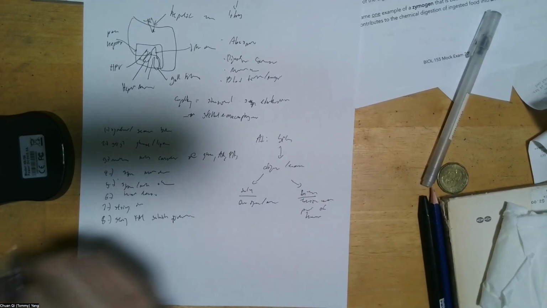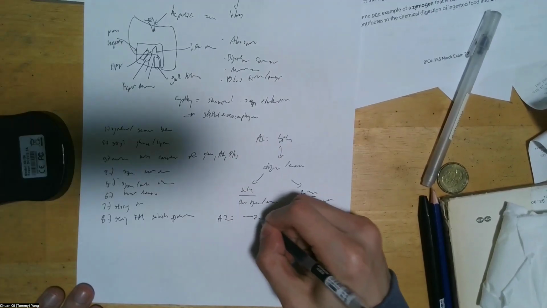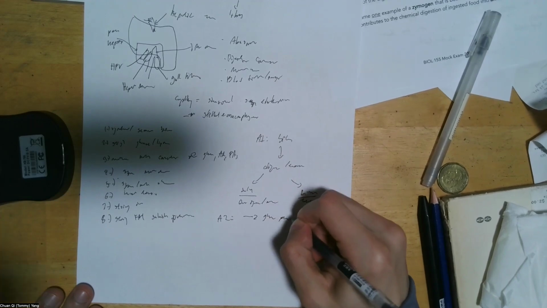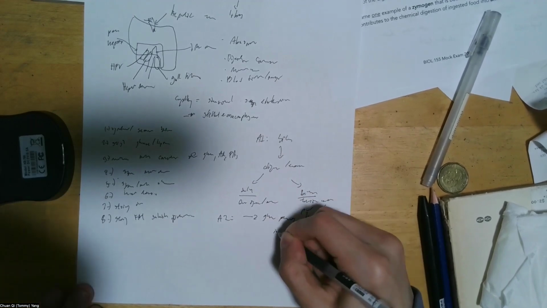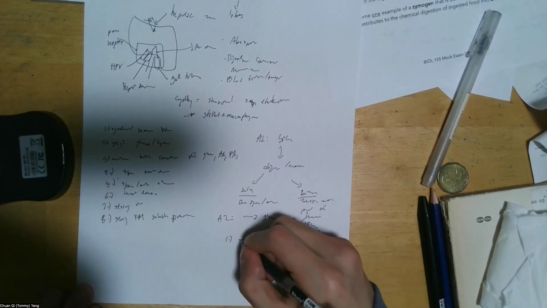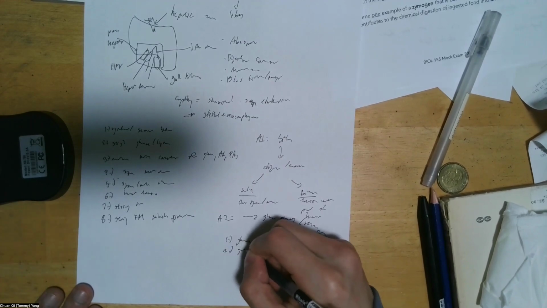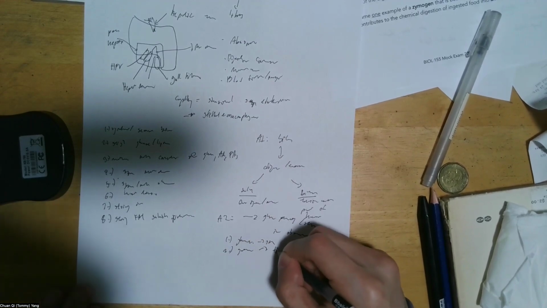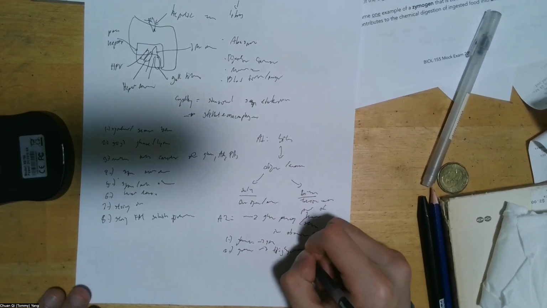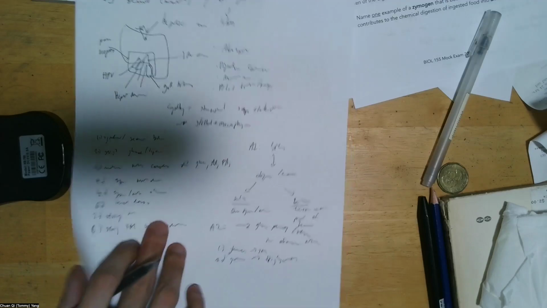And function two, it has functions in glucose processing and storage in the absorptive stage. So it first stores glucose as glycogen, but it also uses glucose to make new triglycerides, which are like fats.